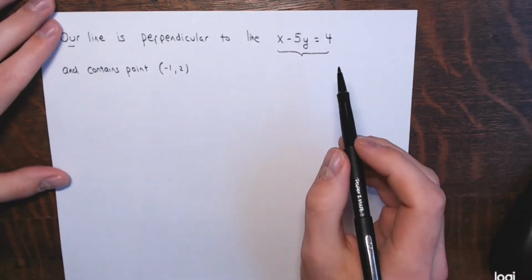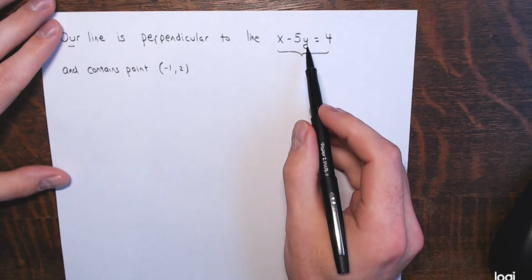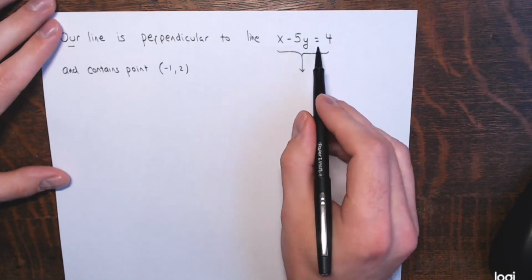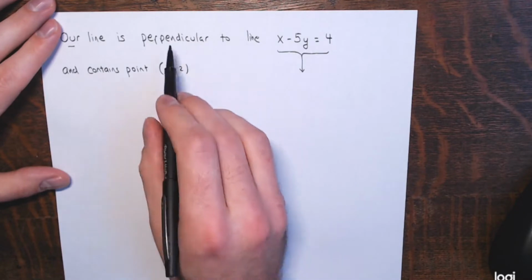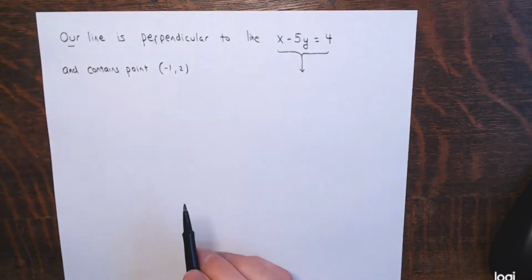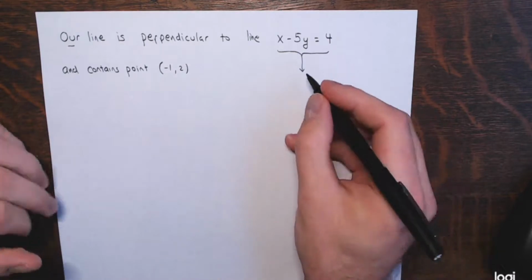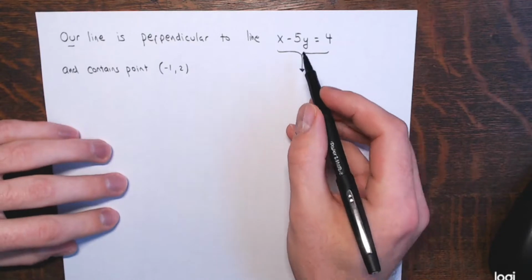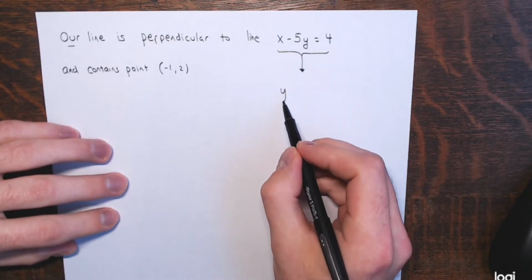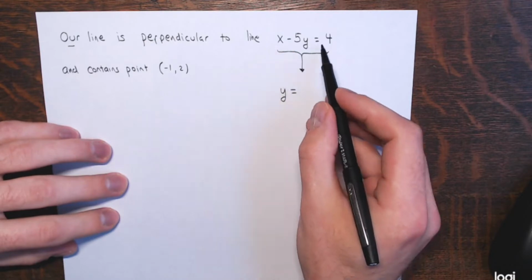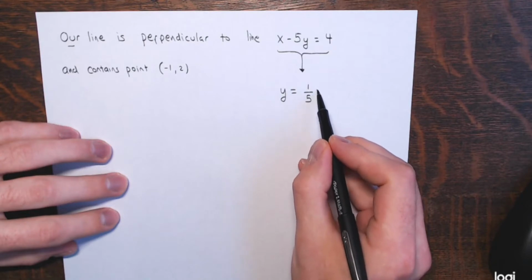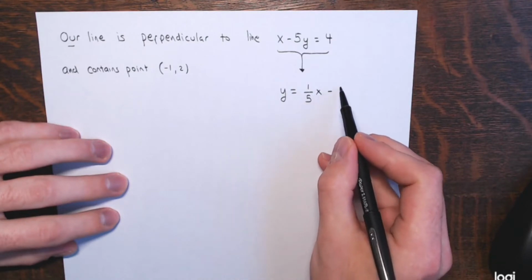Now if you want, and I would suggest this, put this into slope-intercept form, because we're going to need to know the slope of this line to know the slope of our line, right, because our line is perpendicular to it. And I'll refresh your memory as to what that means in a second. So if I were to solve for y here, right, I would subtract x and then divide everything by negative 5, giving me y equals positive 1/5 x minus 4/5.